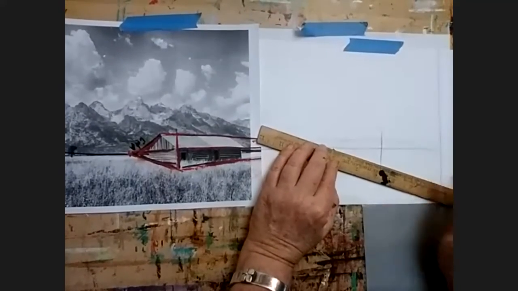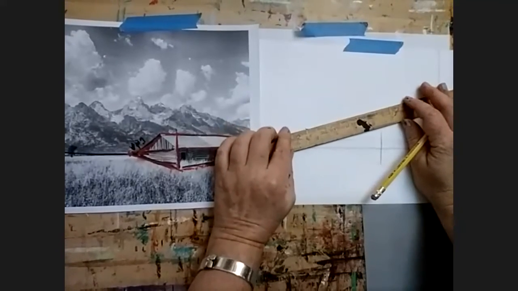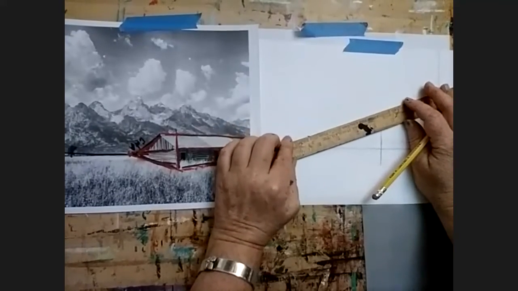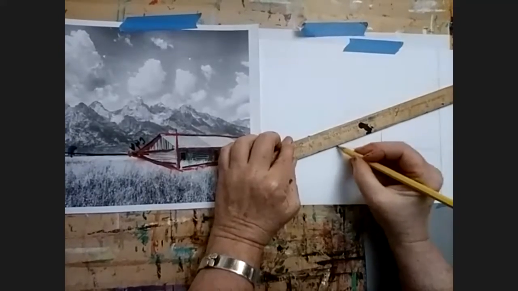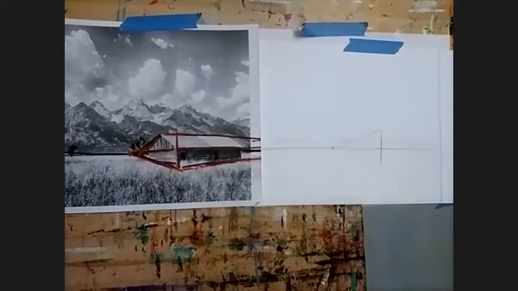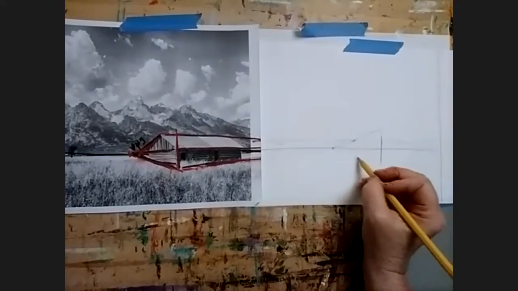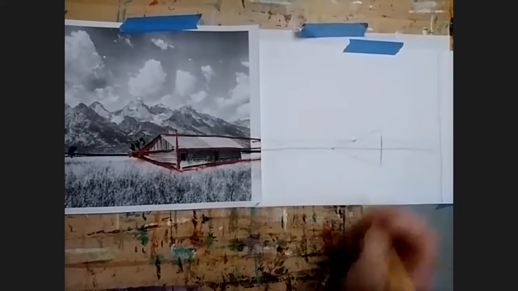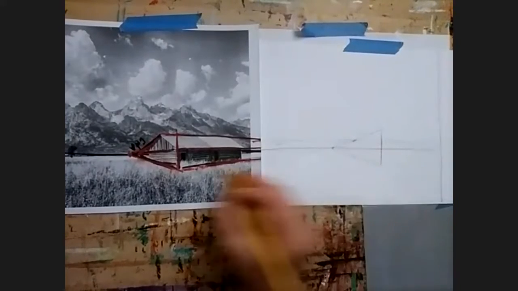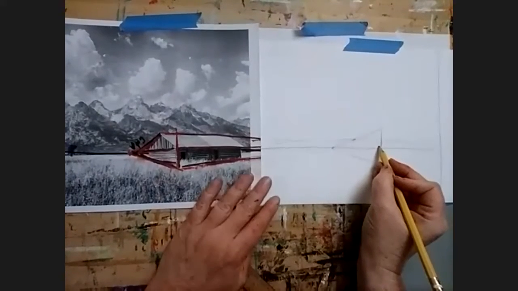Where do these guys meet? If I were to draw these all, where is the single point where they meet? So that means this is the angle of the roof, and this is the angle of the base. And then this line, which is in the middle, is almost straight.